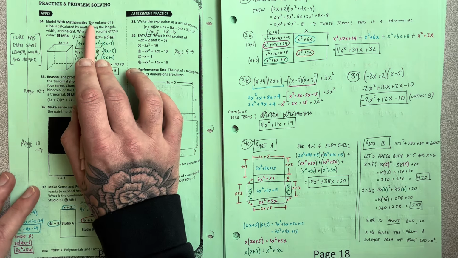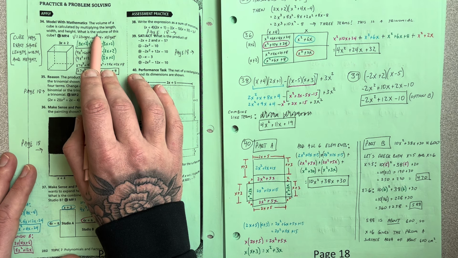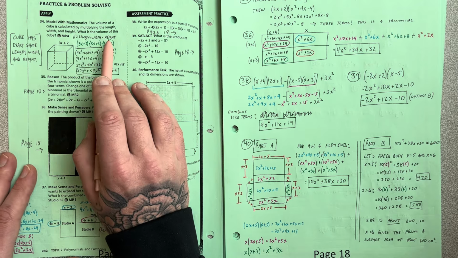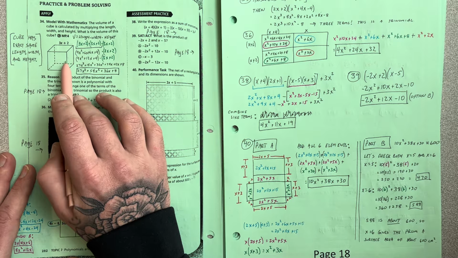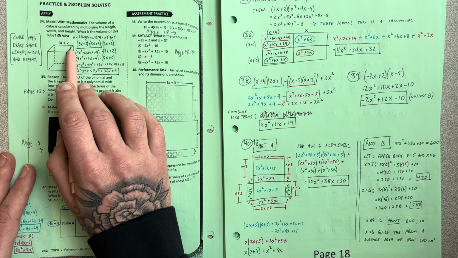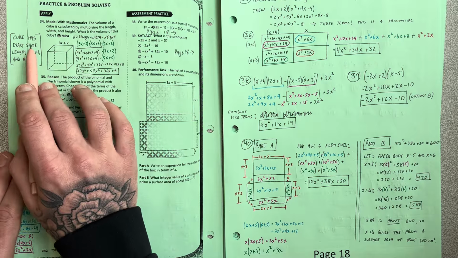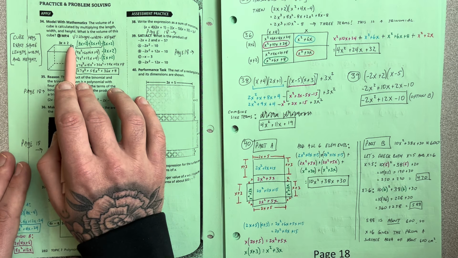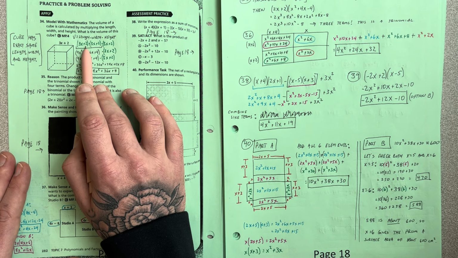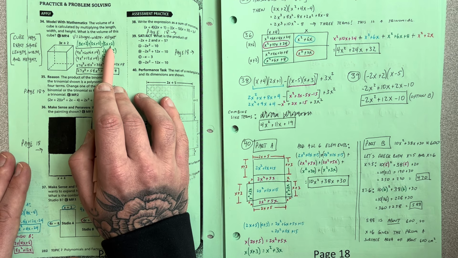Turning the page, number 17, numbers 34, 36, and then 38 through 40. 34, the volume of a cube is calculated by multiplying the length, width, and height. What is the volume of this cube? So again, volume is length times width times height. If it's a cube, that means all the sides are the same. They're all squares. So a square has the same length and width. So everything is going to be the same. A cube has the exact same length, width, and height. So we're only given one measurement, but we're actually given everything. So 3x plus 2 times 3x plus 2, length times width, times the height of the cube, 3x plus 2.